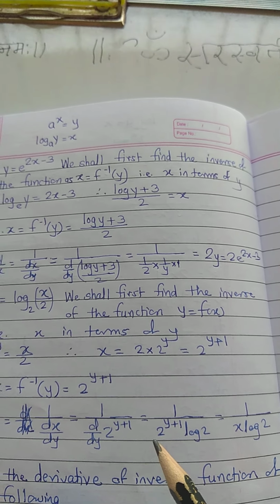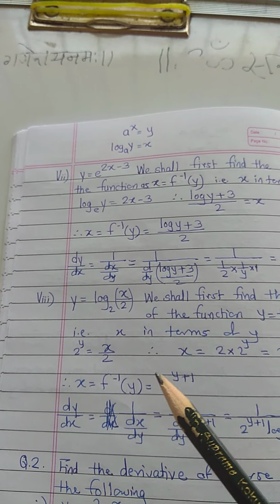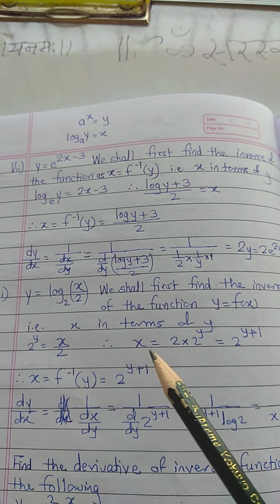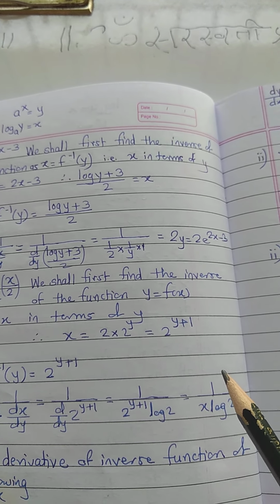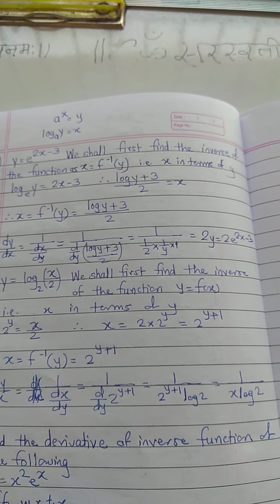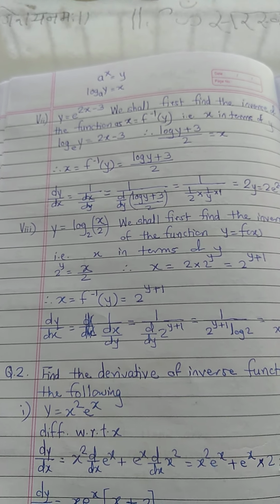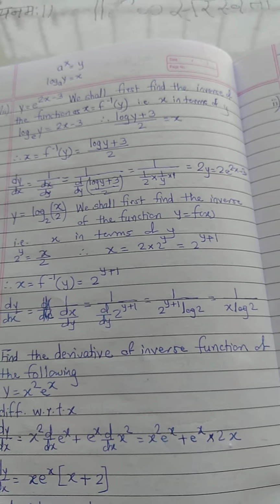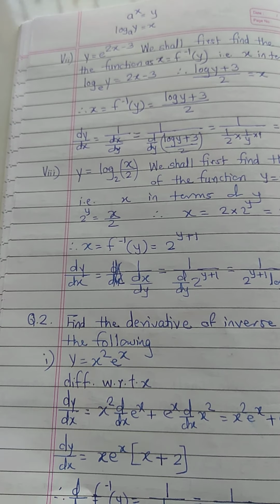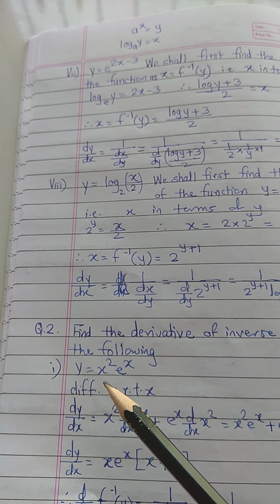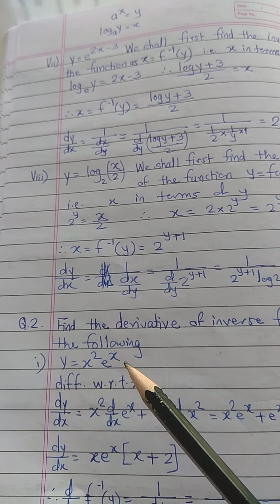Now what is 2 raised to y plus 1? 2 raised to y plus 1 is x. So final answer is 1 upon x log of 2. Now question number 2. Find the derivative of the inverse function of the following. Roman 1, y equal to x square e raised to x.